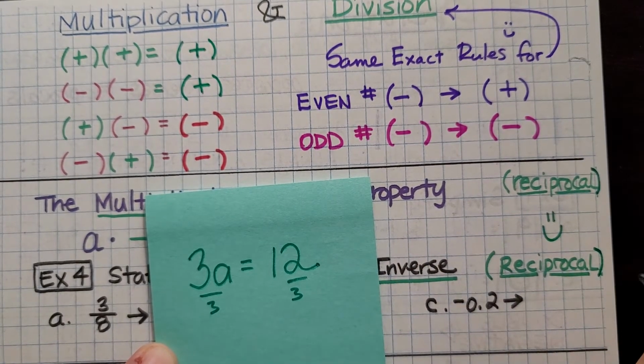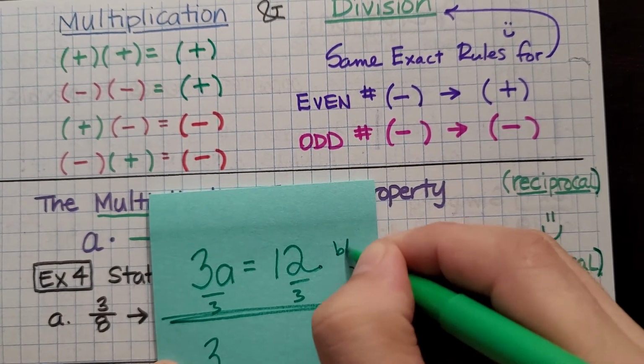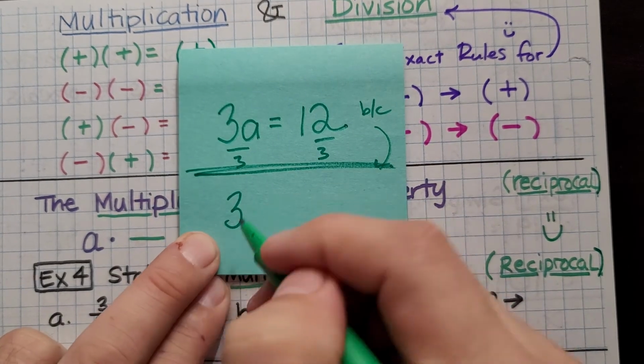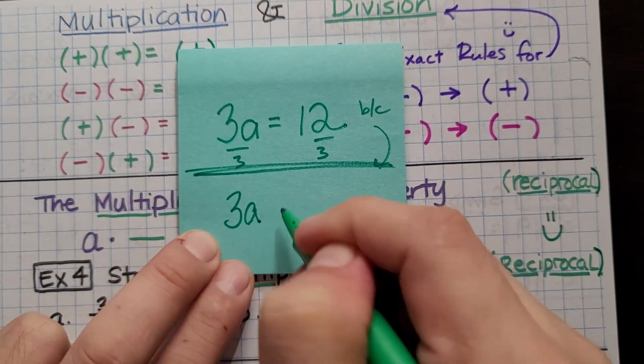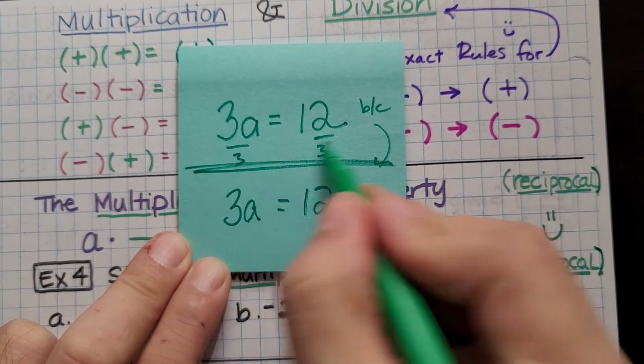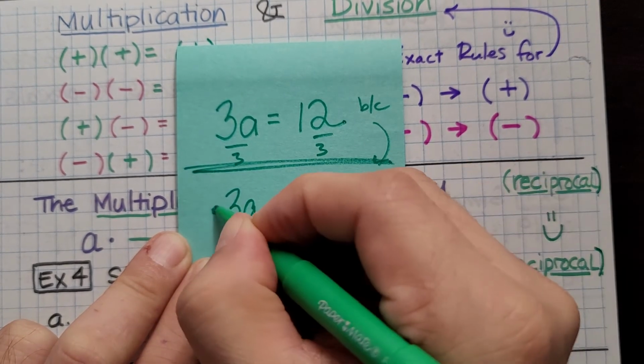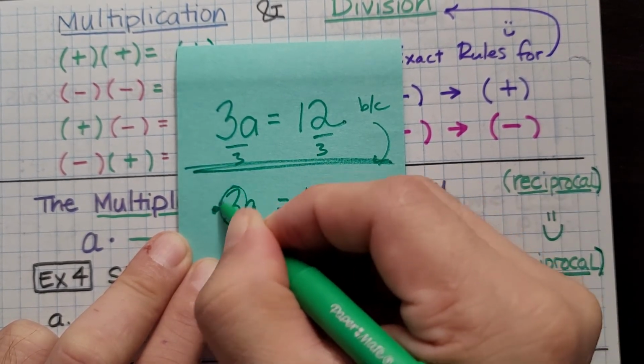But let's see why that works. 3A equals 12. This is the fast way to do it, divide both sides by 3. What we're actually doing is multiplying both sides by the reciprocal of 3.